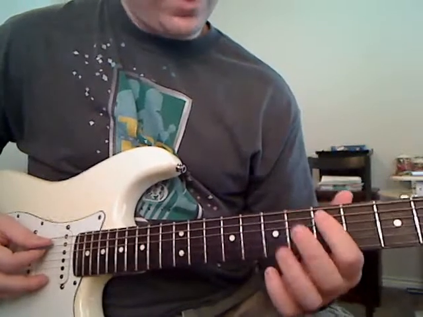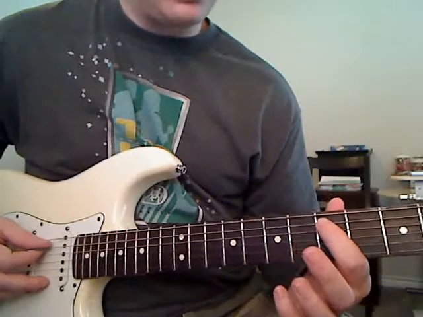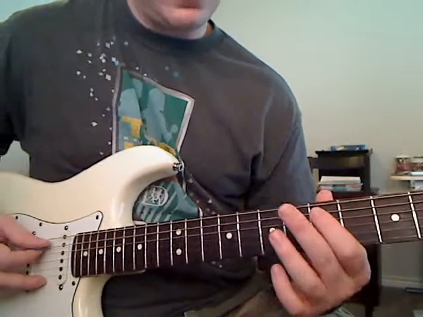So here we go. 5th fret on the A string, sliding to 7.